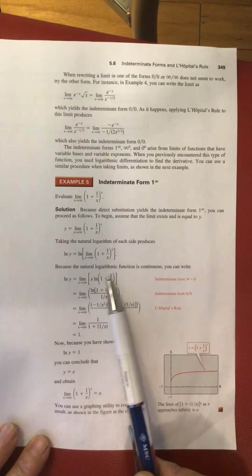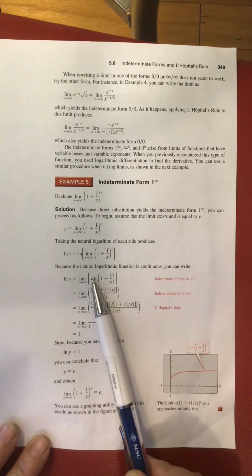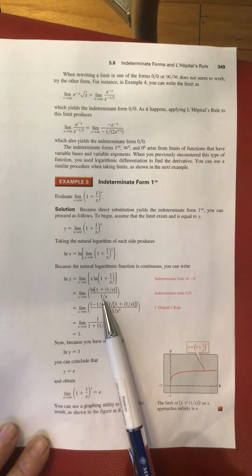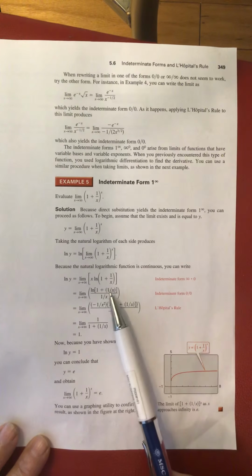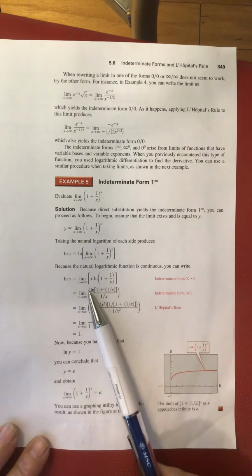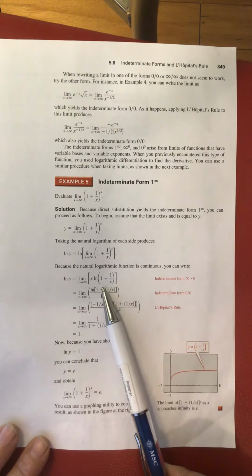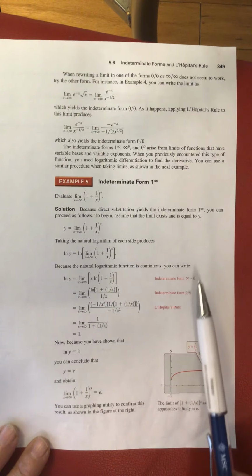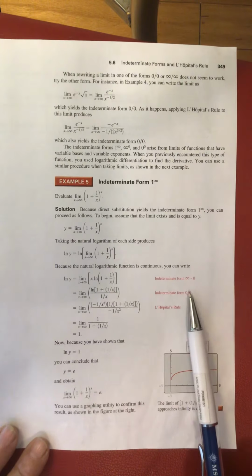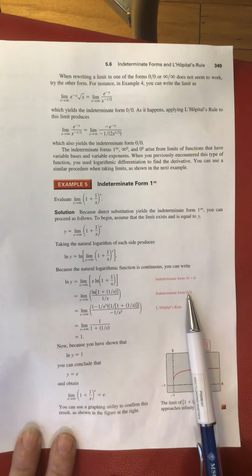Well, don't want to mix with this guy, so x could be written as 1 over x in the denominator. I can write this as a fraction, because when you divide by 1 over x, that's the same as multiplying by x. When I put infinity in here, 1 over infinity is 0, so it's the natural log of 1, which is 0, and 1 over infinity is 0, so this is 0 divided by 0.